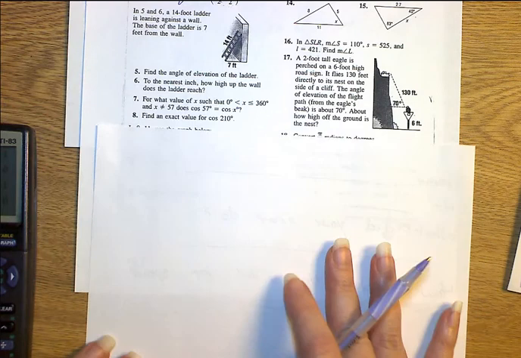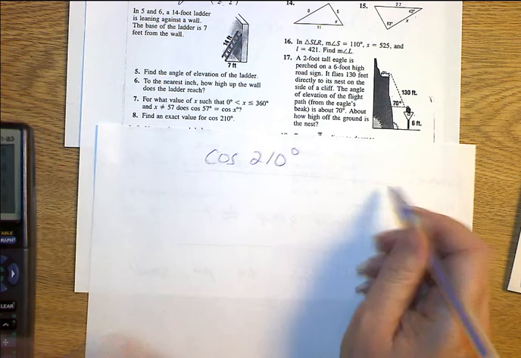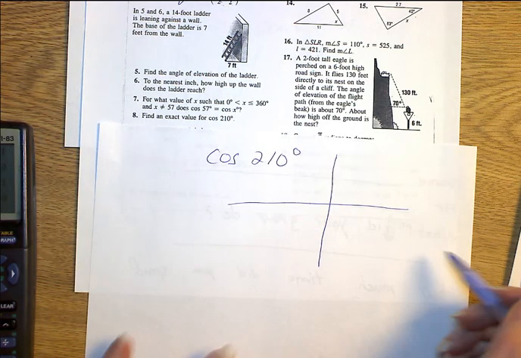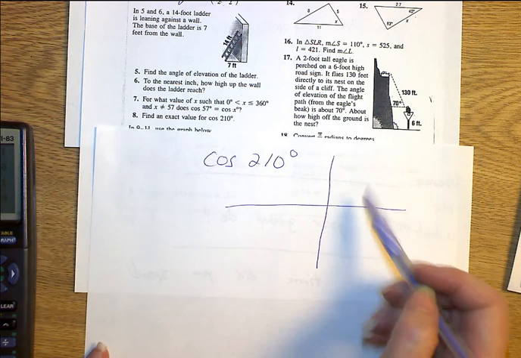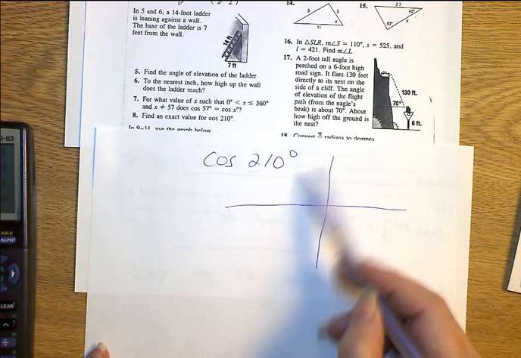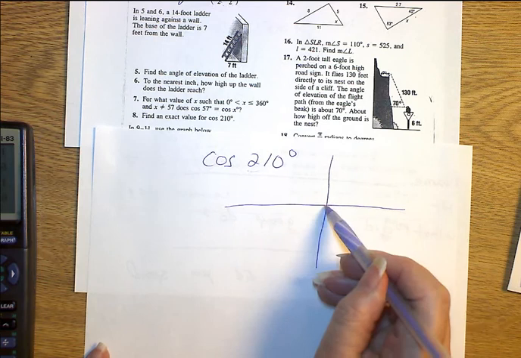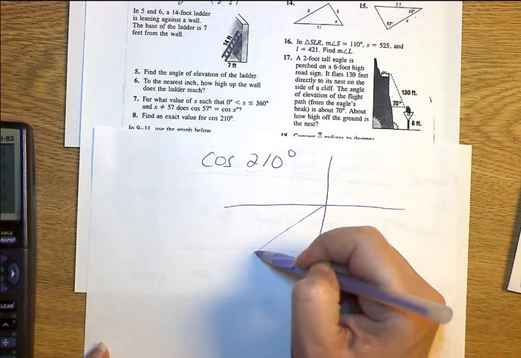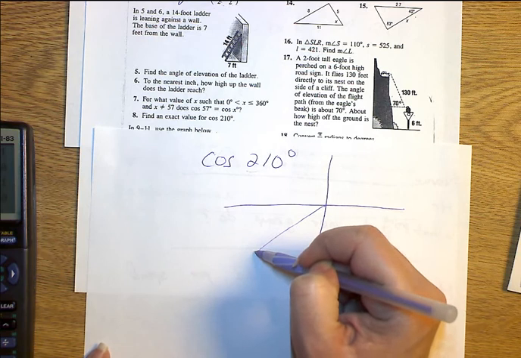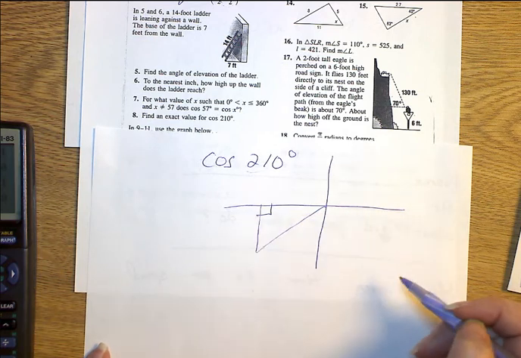Number 8. It says find cosine of 210 exactly. So we have cosine of 210. The first thing we have to do is figure out where 210 is. From here to here is 180. To here is 270, so that's too much. So 210 is here. You have to drop this line to the x-axis to make your right angle. That's where you get your right triangle from.